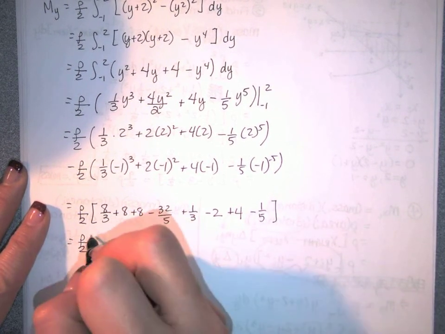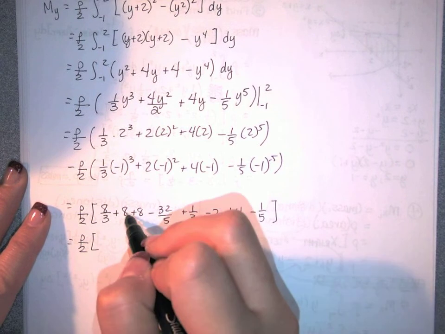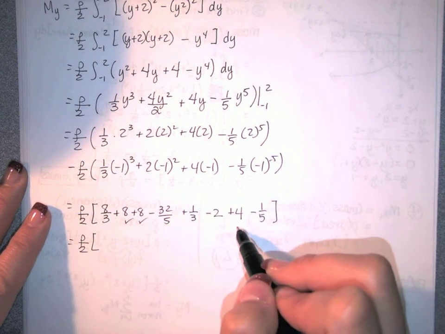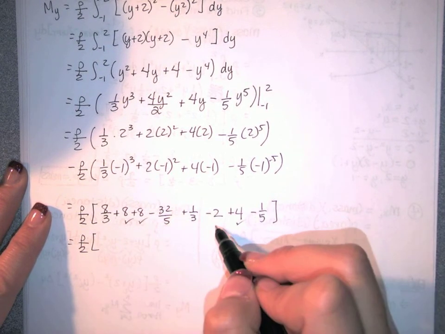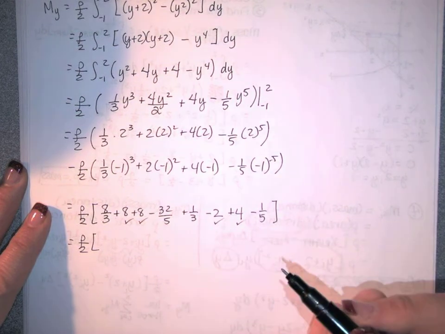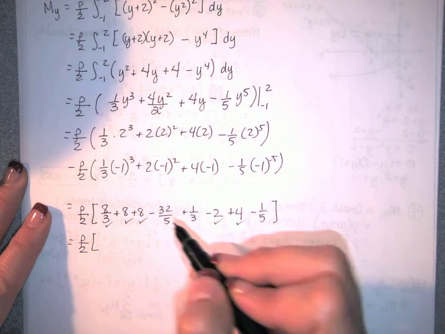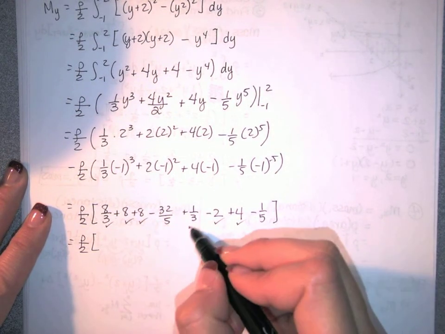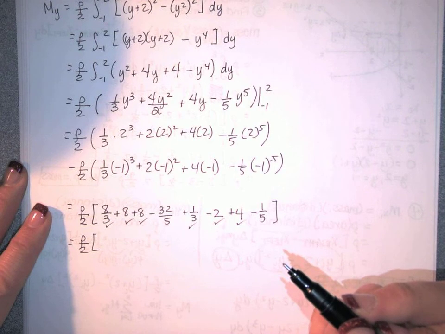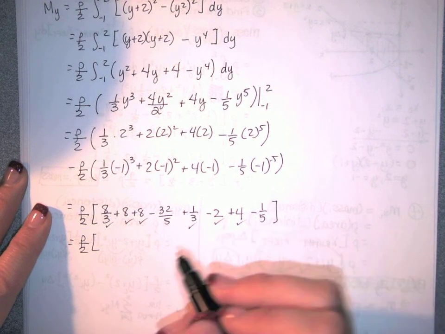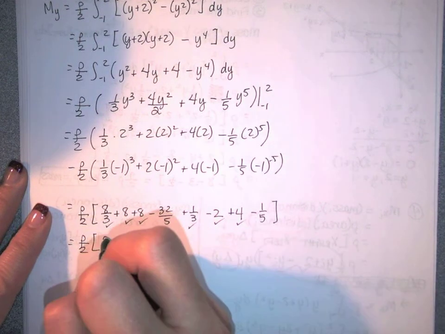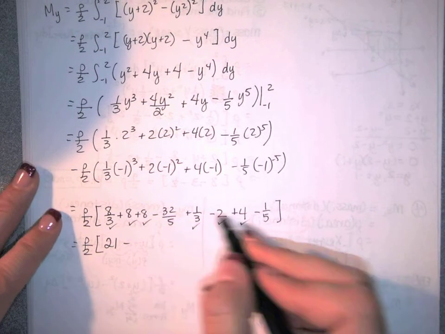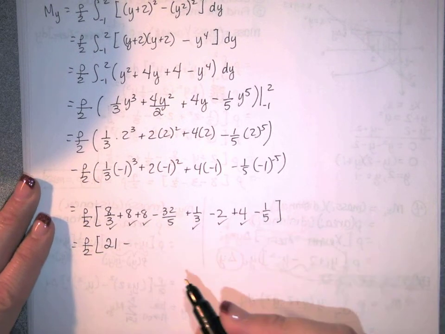Okay. That's 16. 20. 20 minus 2 is 18. 8 over 3 plus 1 over 3 is 9 over 3, so 3. So 18 plus 3, that's 21. And I'm subtracting 33 over 5.